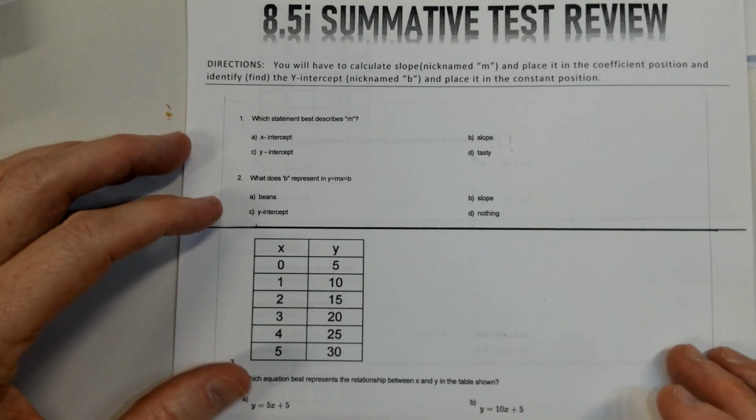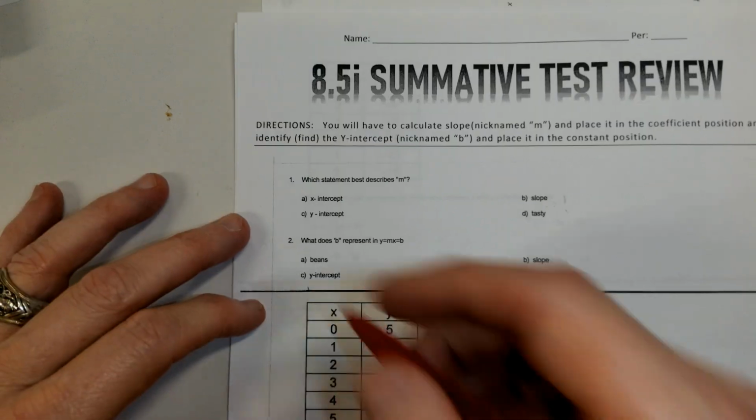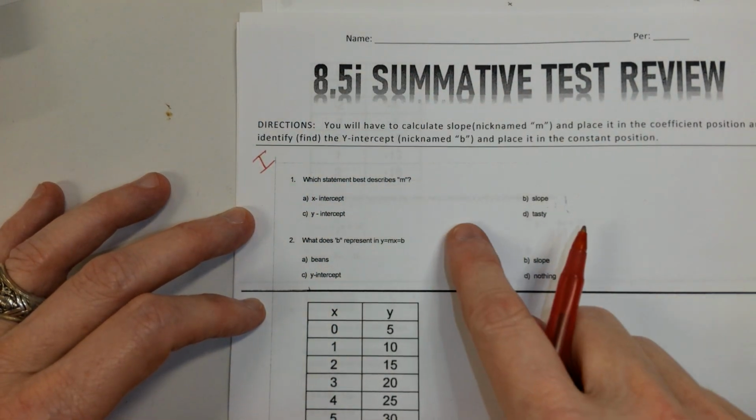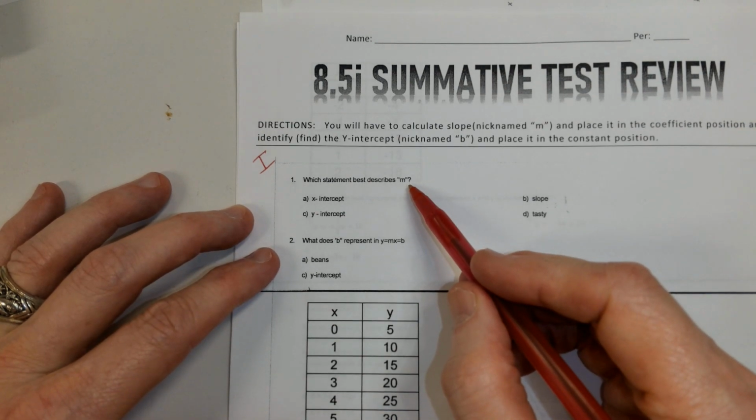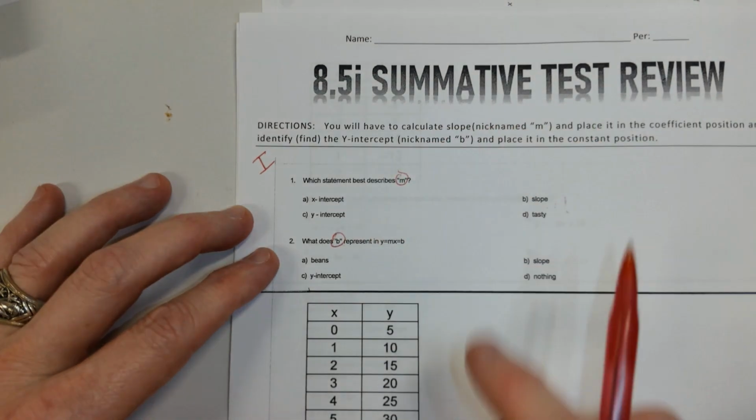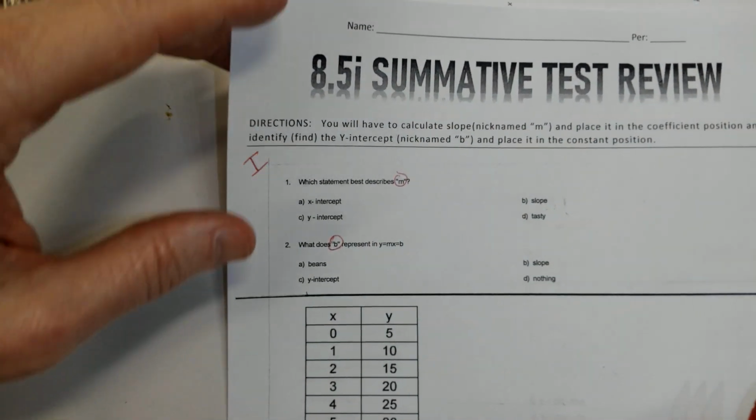So the first thing we're going to do is create some sections. This is going to be section 1. These first few questions are just going to be section 1s, and the question is, what does M stand for, and what does B stand for? If you look up at those signs, you can probably figure it out.